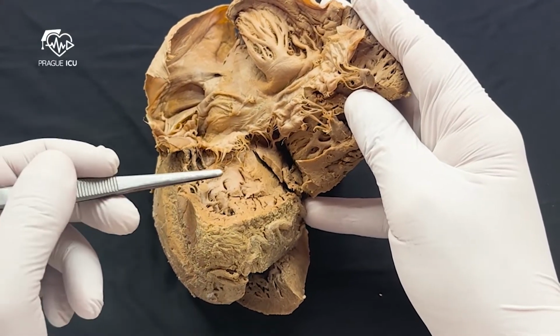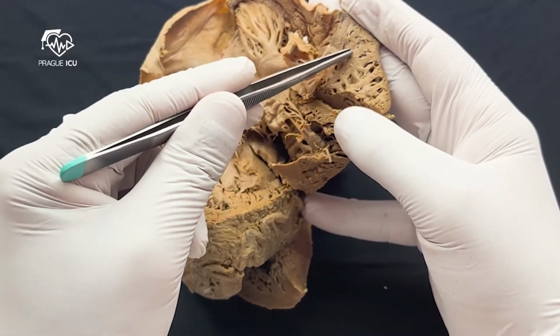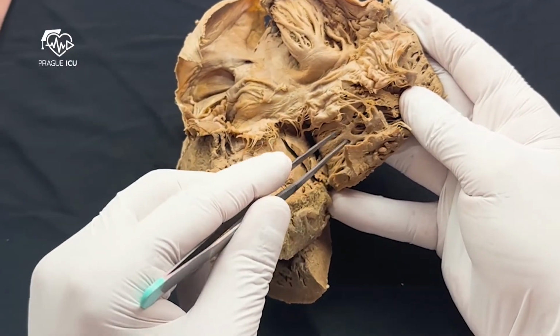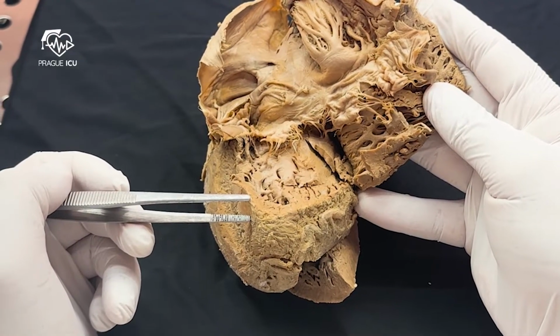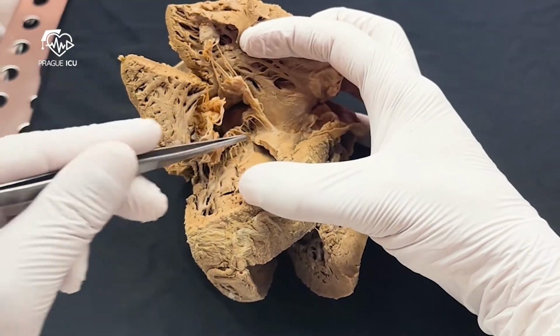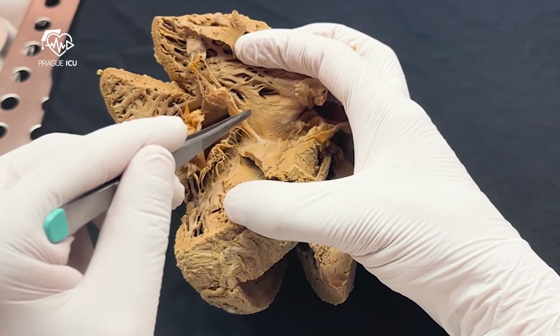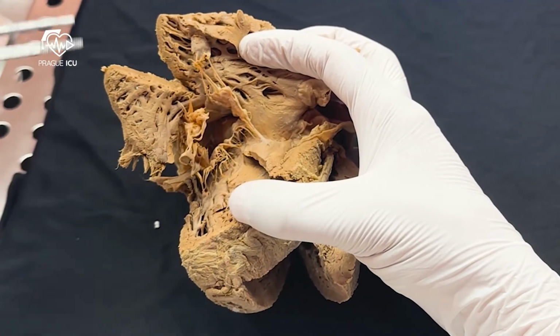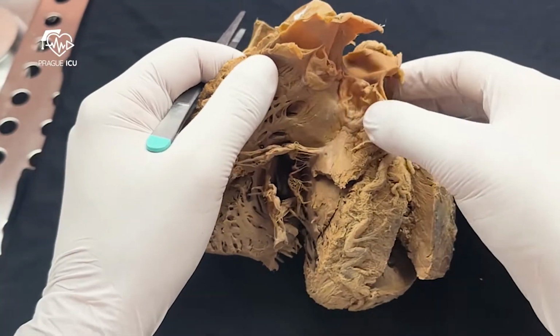As you can see, the internal surface of the inflow tract of the right ventricle is not smooth, but is racked by thick muscular bundles called trabeculae carneae. The outflow tract of the right ventricle is separated from the inflow tract by this crest over there, called the supraventricular crest.